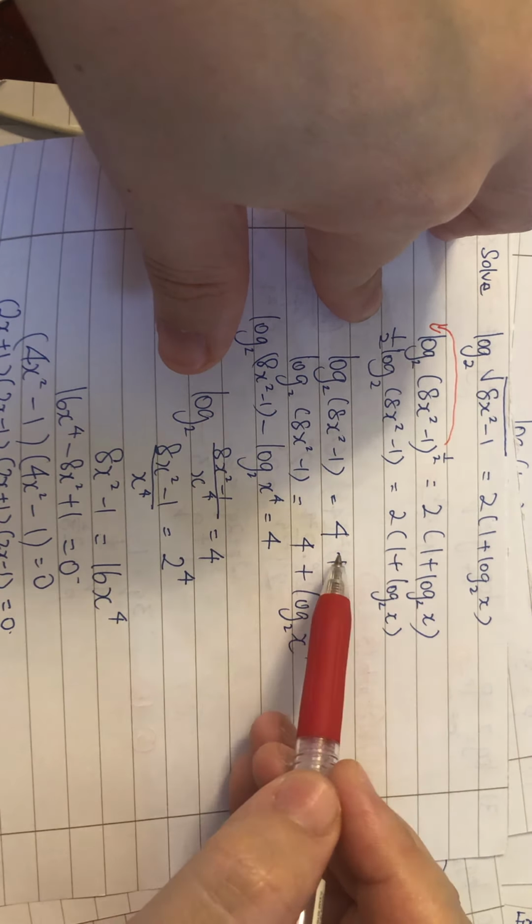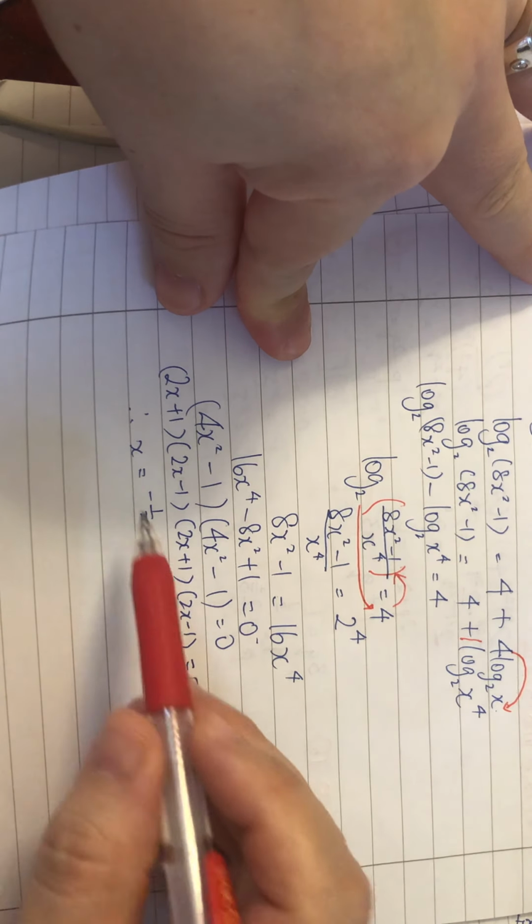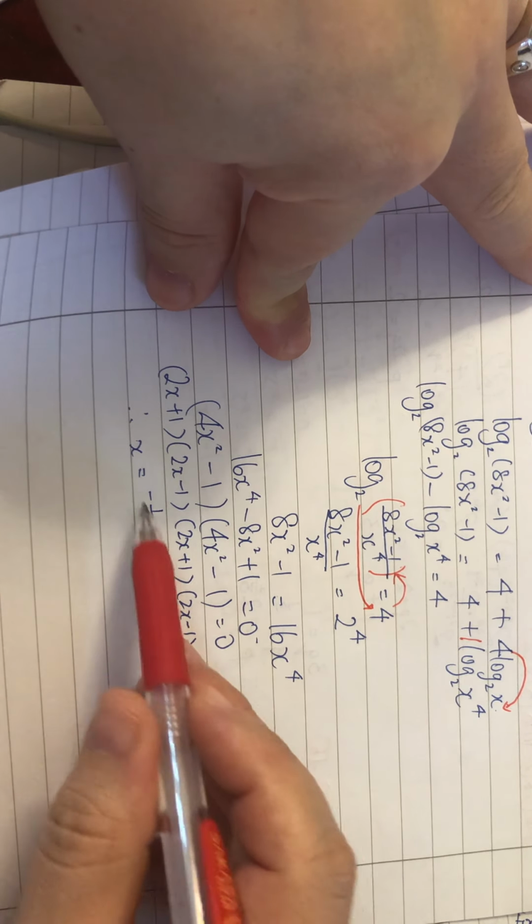Why? Because this coefficient must be 1. Then I can combine with this one. Then I leave the number here as it is, so that I can write 2 to the power of 4 equals this whole argument. Then I solve and get the answer. Can both answers be accepted?